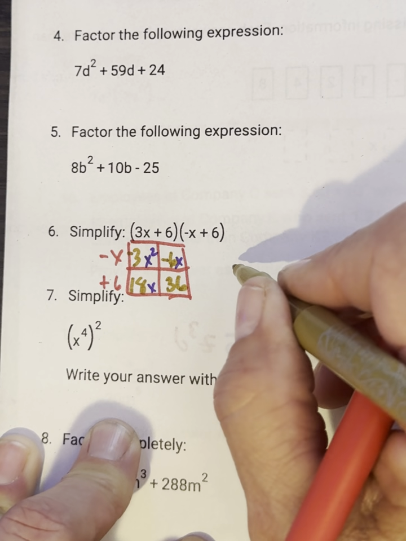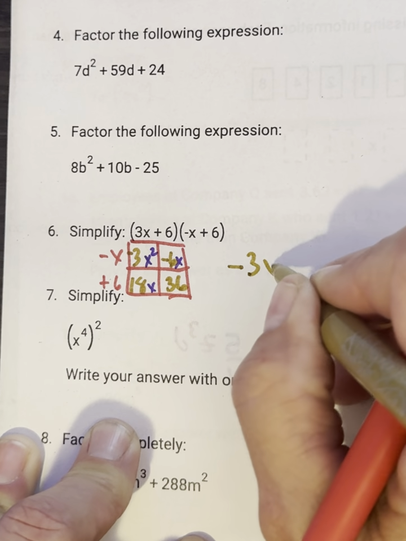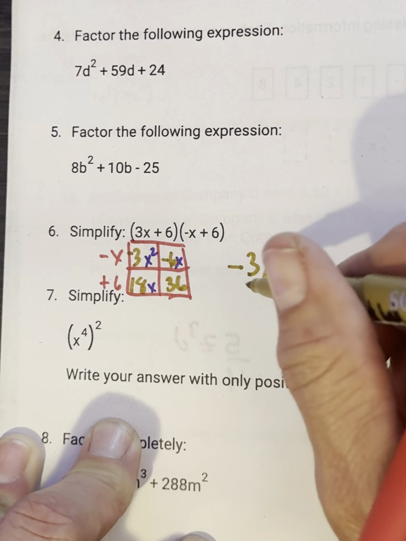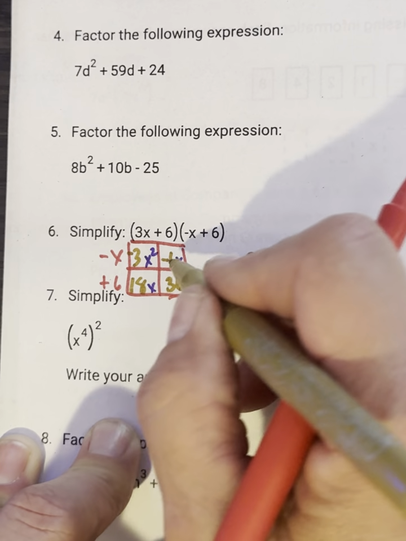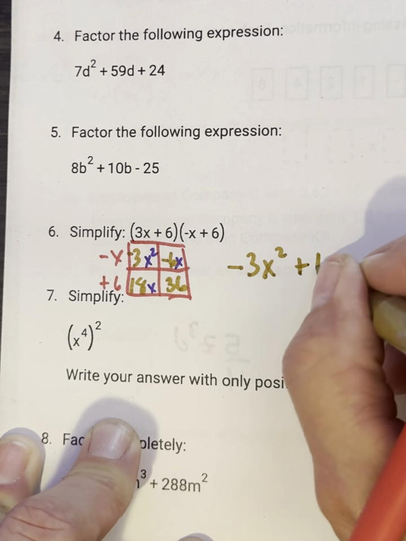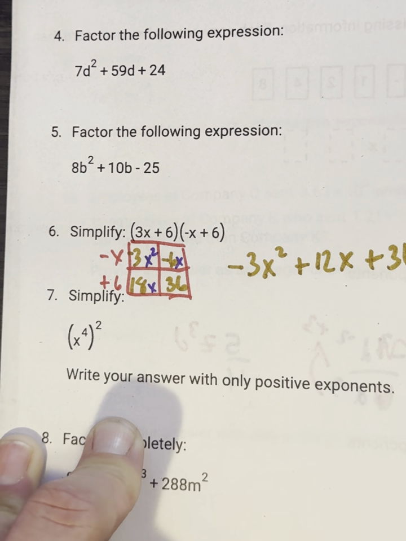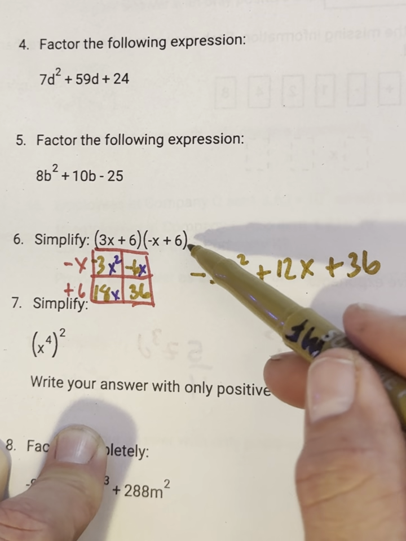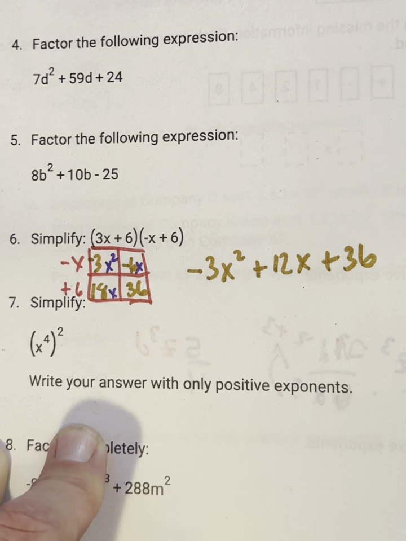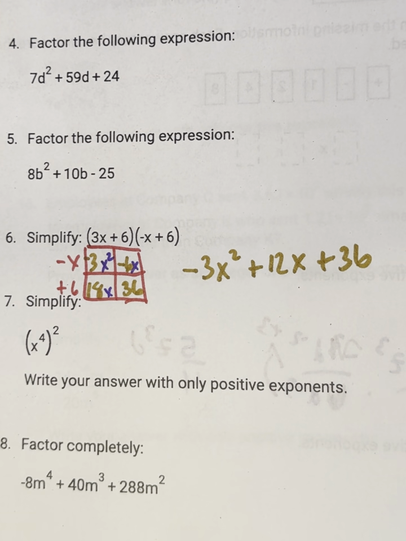So you end up with negative 3x squared. 18 minus 6, you combine diagonally, is 12x plus 36. So if you put this in y1, this in y2, your tables will match. And those are 18 examples of what is going to be on your quiz.